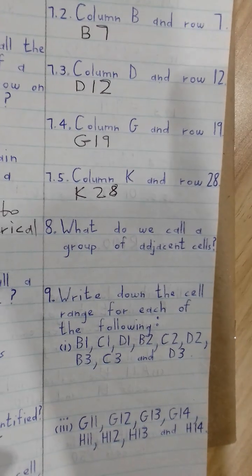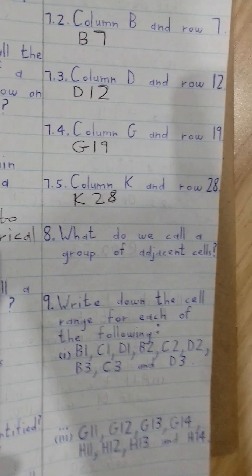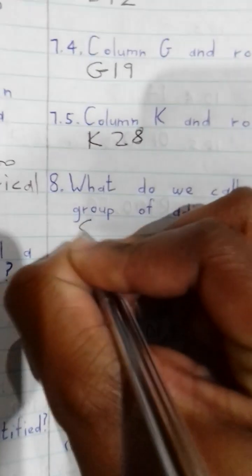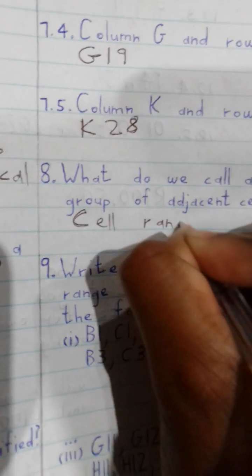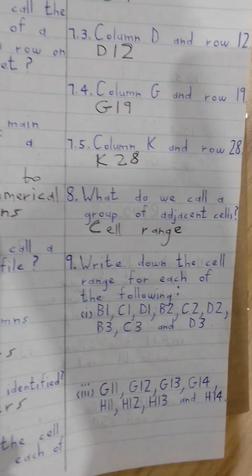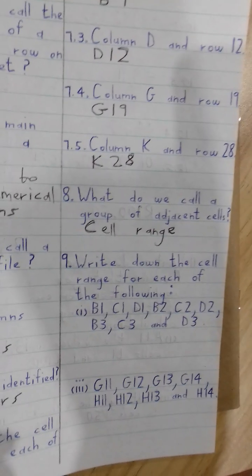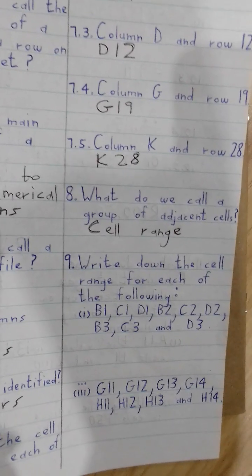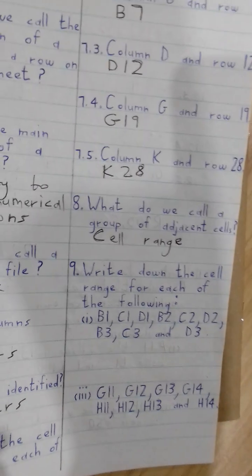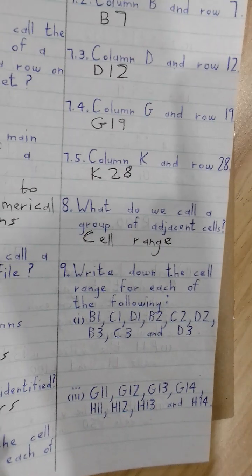Okay. Number 8 asks, what do we call a group of adjacent cells? Remember, a group of adjacent cells is called a cell range. Number 9 asks, write down the cell range for each of the following. Roman numeral number 1, we have B1, C1, D1, B2, C2, D2, B3, C3, D3.